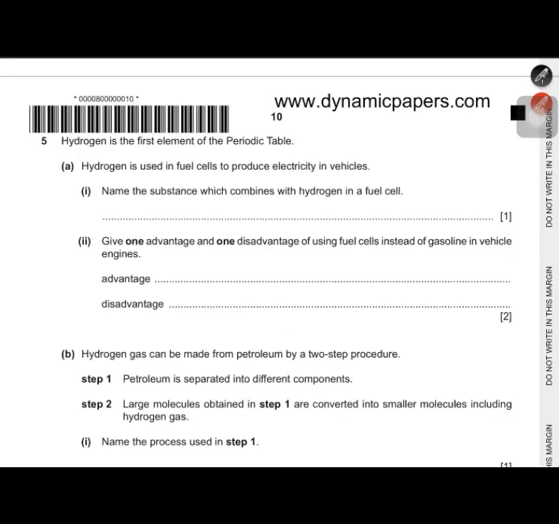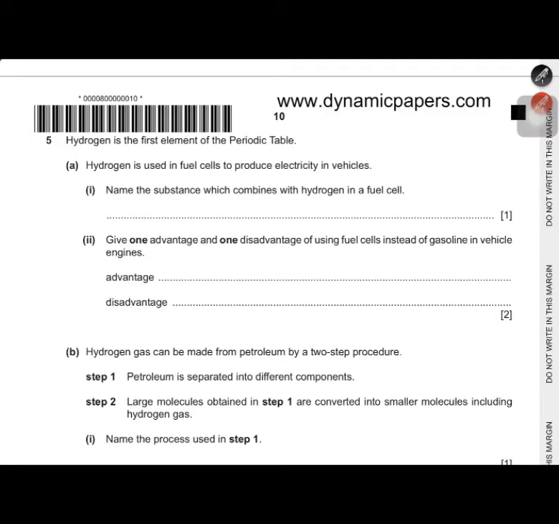Question number 5. Hydrogen is the first element of the periodic table. Hydrogen is used in fuel cells to produce electricity in vehicles. Name the substance which combines with hydrogen in a fuel cell. Hydrogen combines with oxygen.